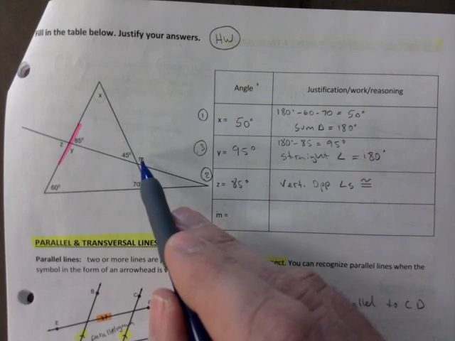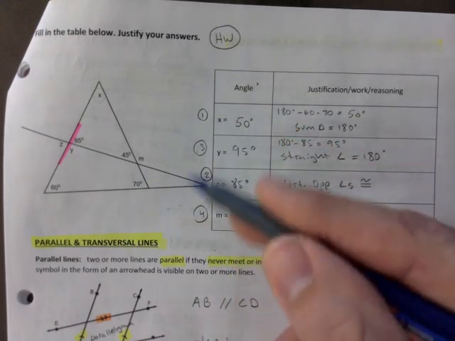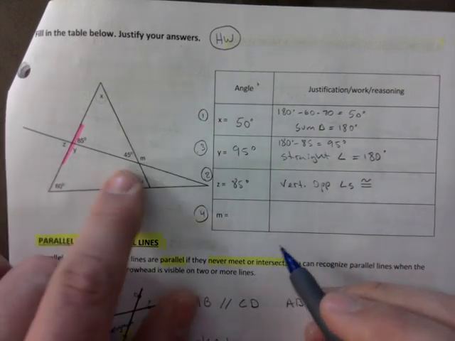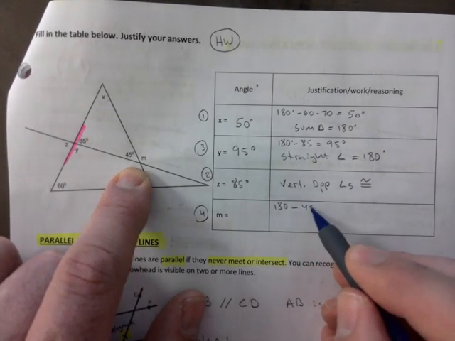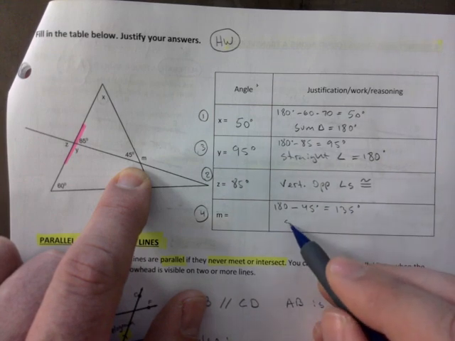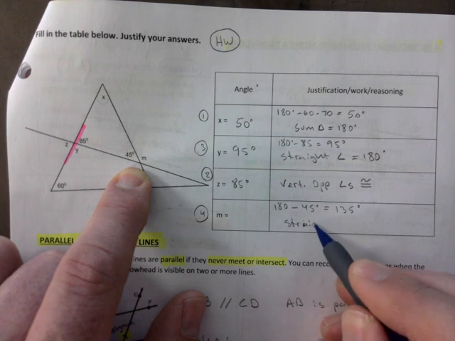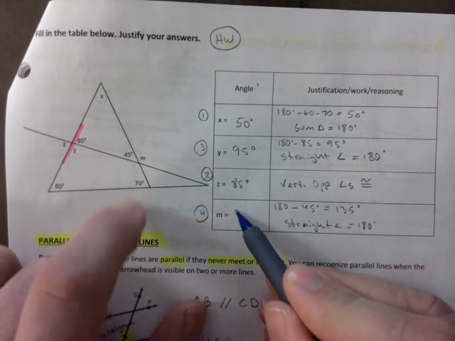And next you can do M right here. That's the last step I took in my storyline. That's the way I went about it. So you just go 180 minus 45, and that's 135. Straight angle again. So that's 135 right there.